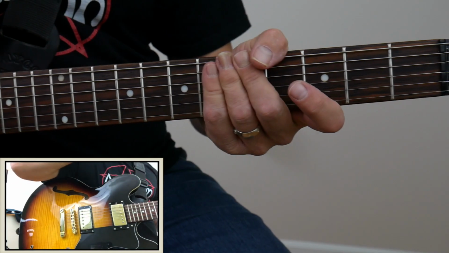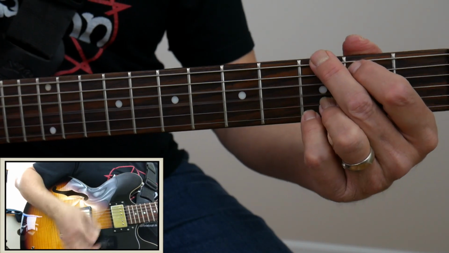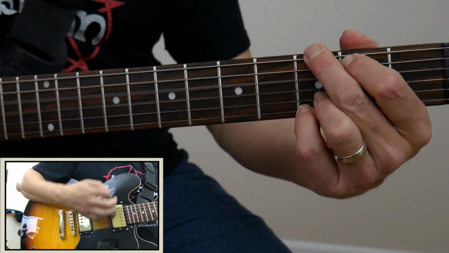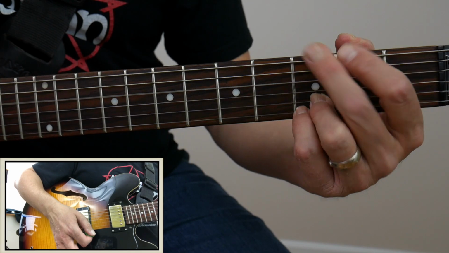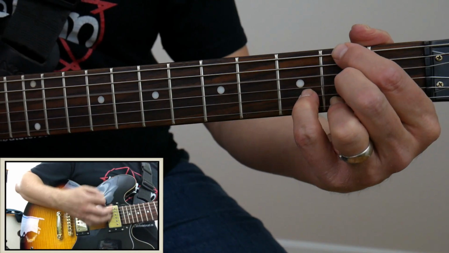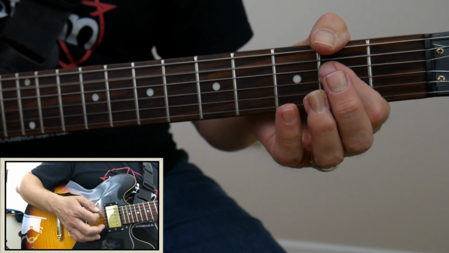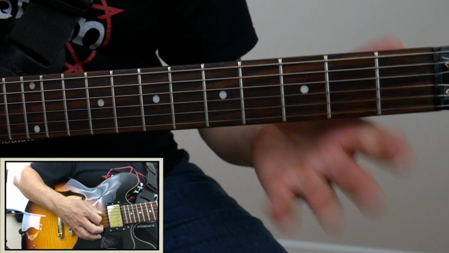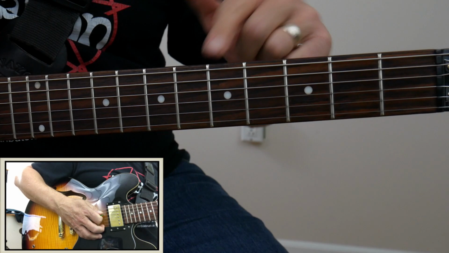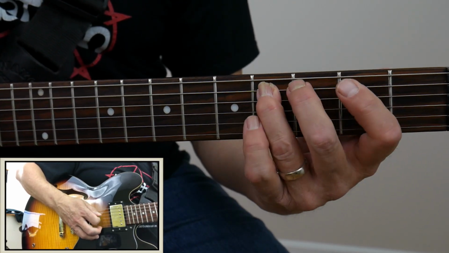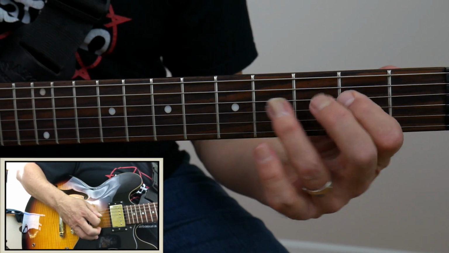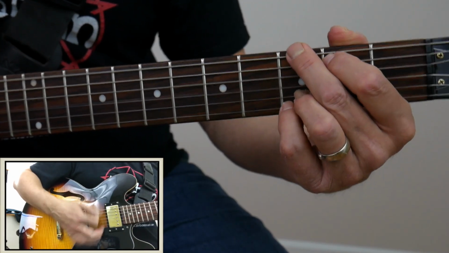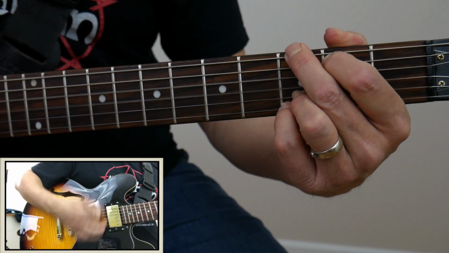Okay, and then closing it out, we're going to do a G, D over F sharp, and stop. And these notes here are simply open 2 and 4 on the A, and then D. Play that chord sequence again. 4, 5, 6.